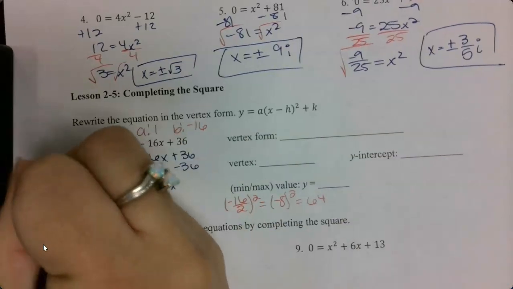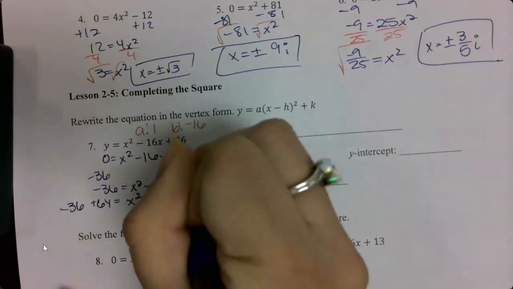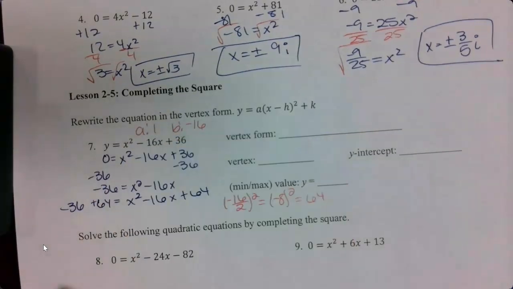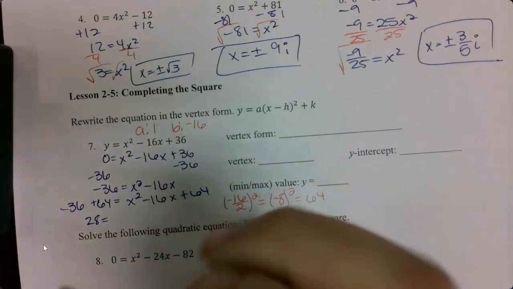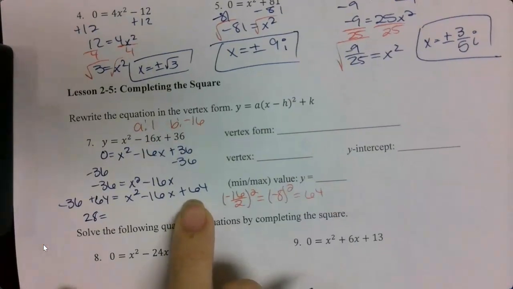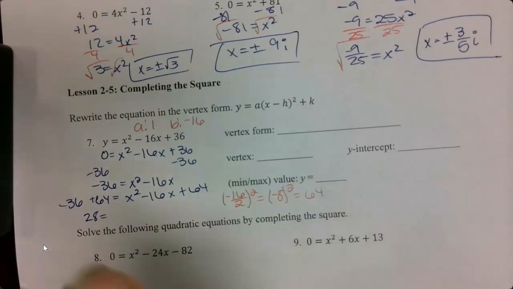So I have negative 36 plus 64 equals x squared minus 16x plus 64. On the left side, that gets me 28. And then on my right side, I can factor. I'm looking for what multiplies to positive 64 and adds up to negative 16. That is going to be negative 8.